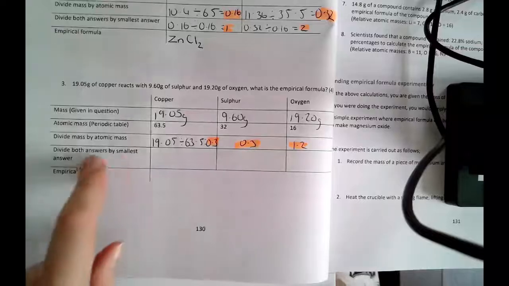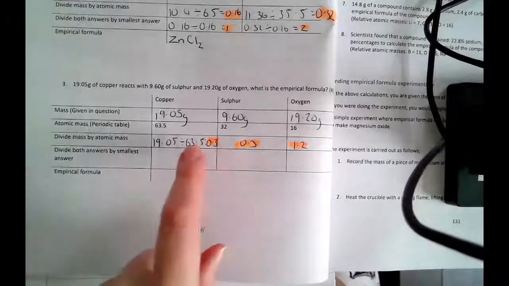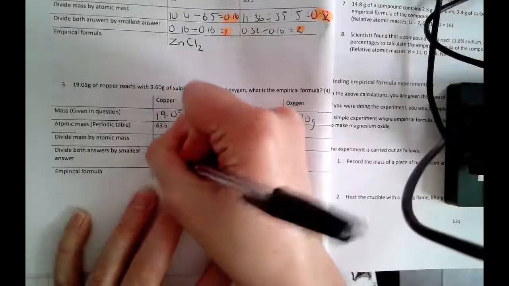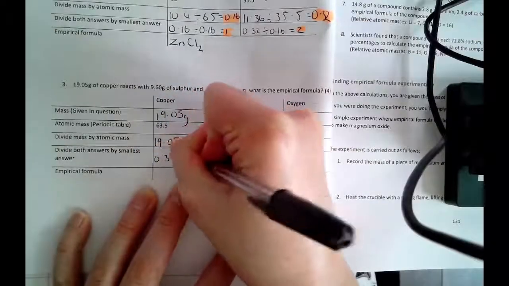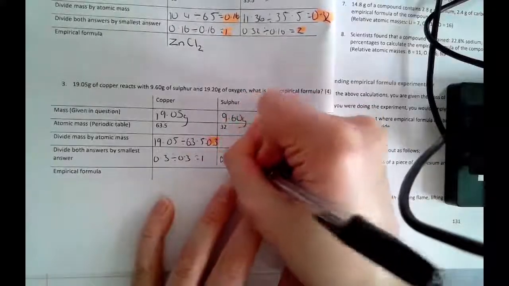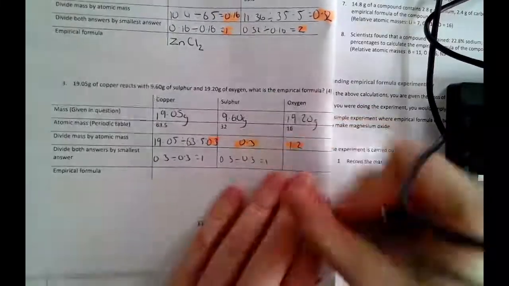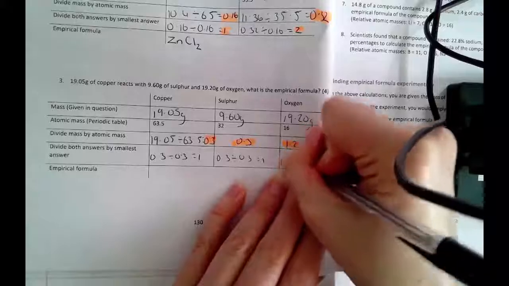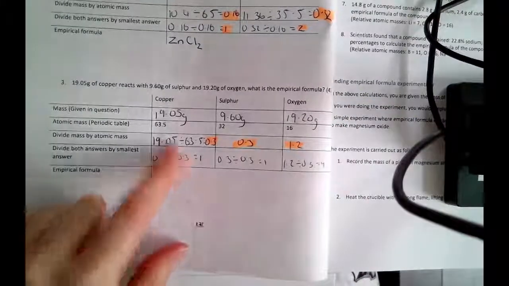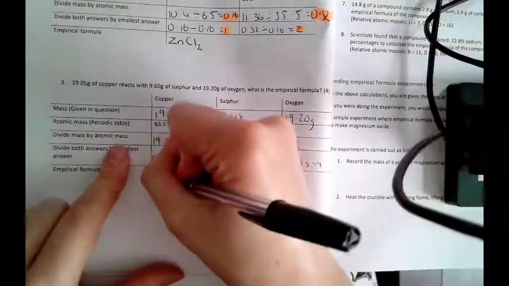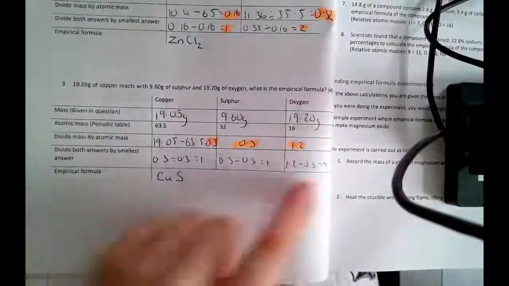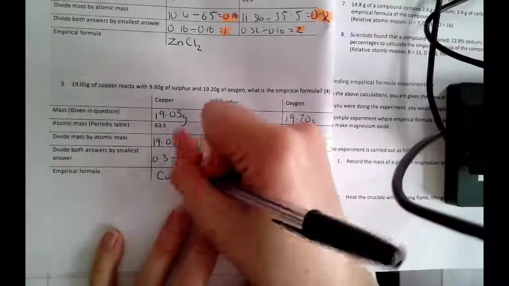To do that, I divide answers by the smallest answer. So I've got 0.3 and I've got 1.2. 0.3 is the smallest, so I divide everything by it. I divide 0.3 by itself, and then I do 1.2 divided by 0.3, and I get 4. I've got 1 copper. Copper has a symbol Cu. 1 sulfur, S. 4 oxygens, O4.